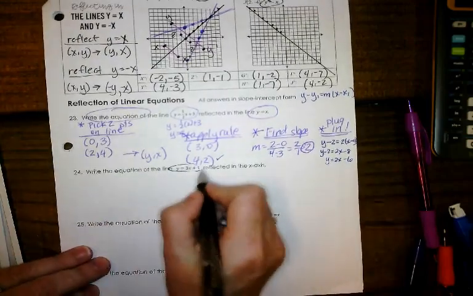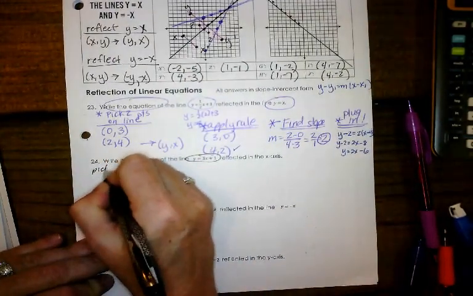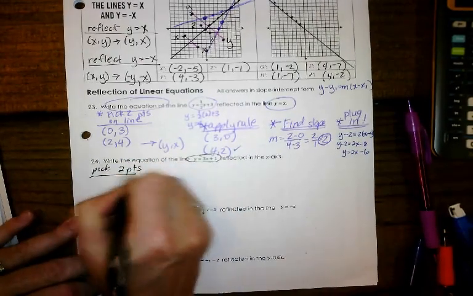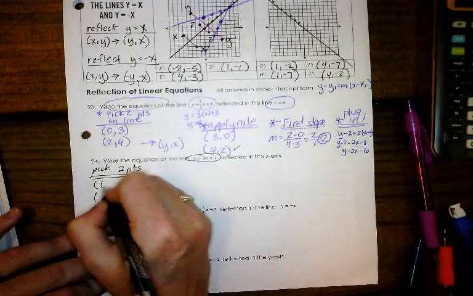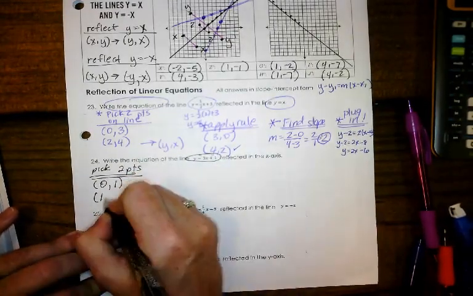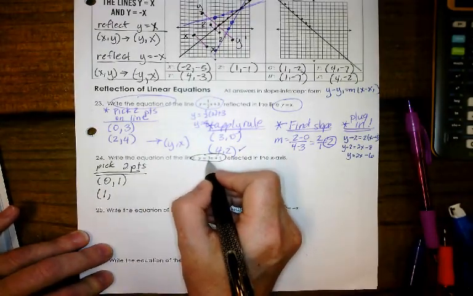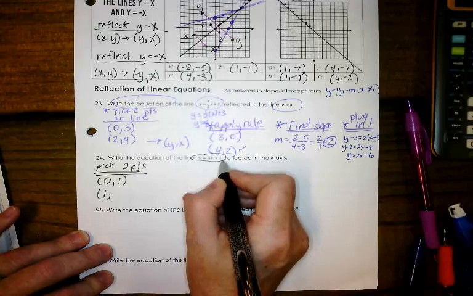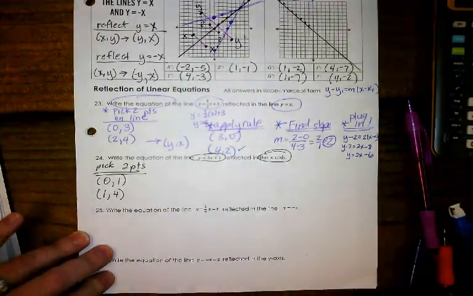And if I use 1 to plug in, what will I get out? 1 times 3 is 3 plus 1 is 4. Okay? If I'm reflecting across the x-axis, what's my rule? So x stays the same, what happens to y? It becomes negative. So what are my 2 new points going to be?